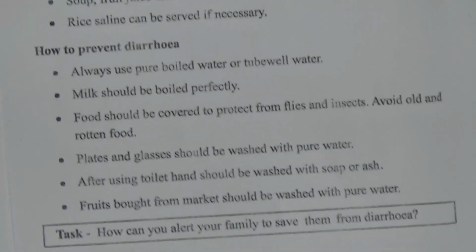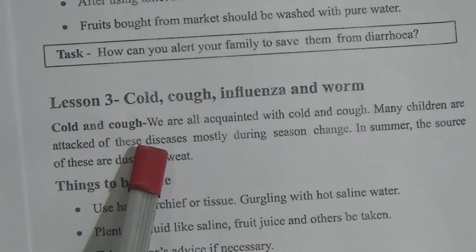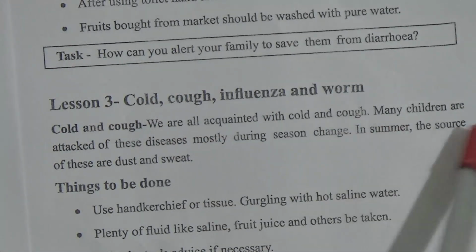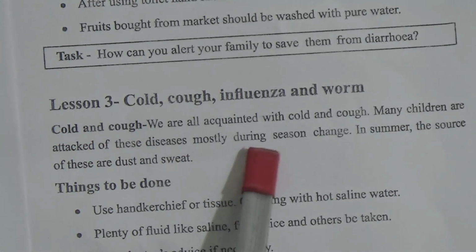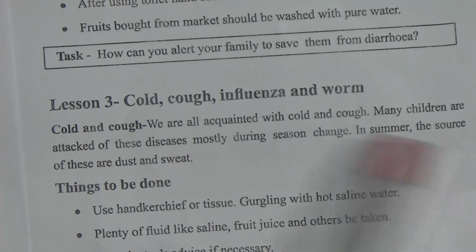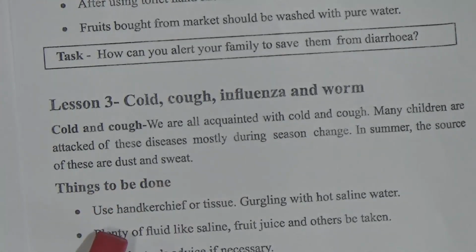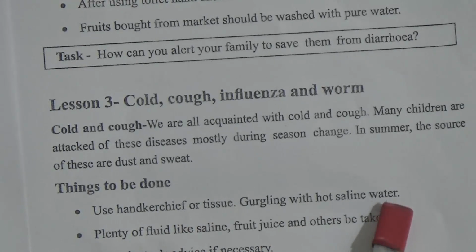Now come to lesson 3: cold, cough, influenza, and worm. Cold and cough. We are all acquainted with cold and cough. Many children are attacked by this disease mostly during season changes. In summer, the sources of these are dust and sweat. Things to be done: use a handkerchief or tissue, gargle with hot saline water. Plenty of fluid like saline, fruit juice, and others should be taken. Take a doctor's advice if necessary.